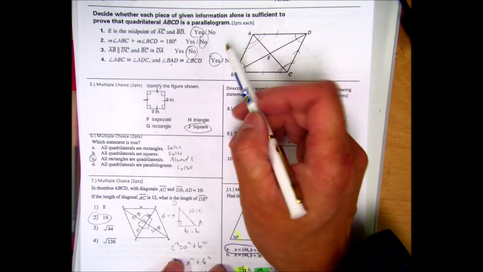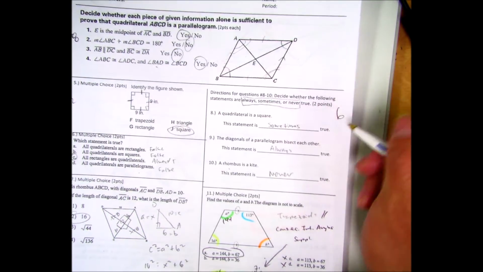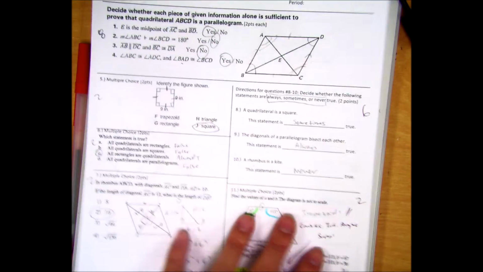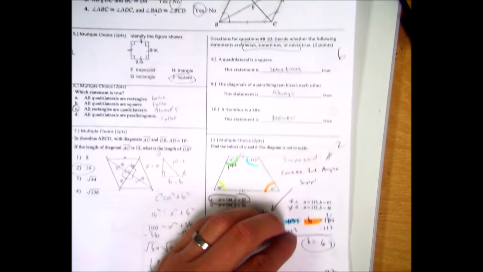Let's count up the points for that sign. Let's see, 2 points apiece. That gives us 8. 2, 2, 2. 2 points each, so that's 6. 2, so I have 10, 14, 20, and 22 points. Go ahead and turn the page over.